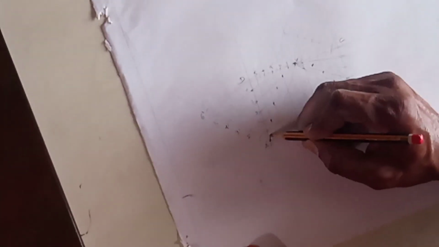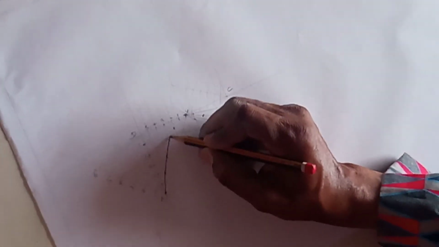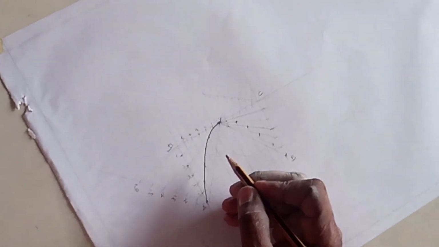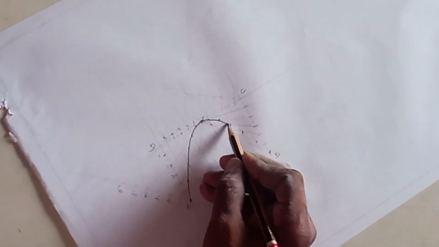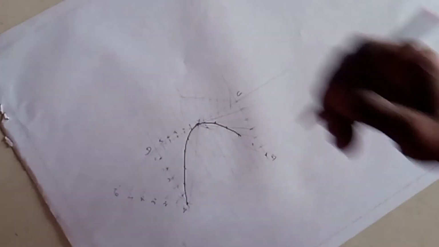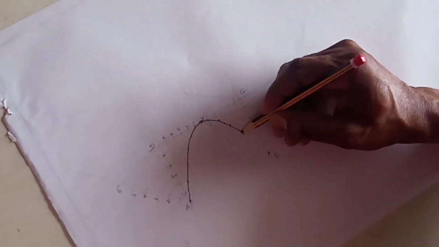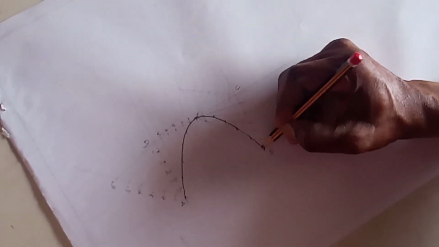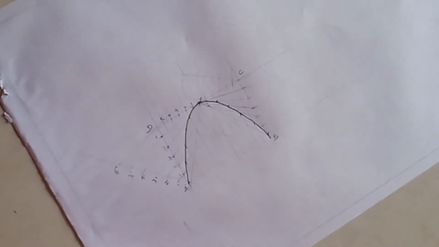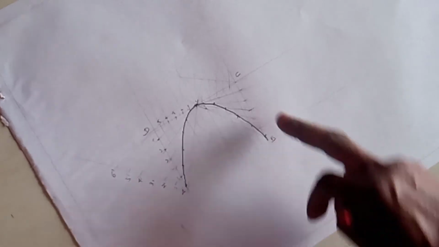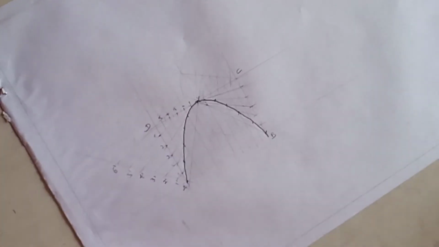I will use my hand to join the points. That's the parabola. So all you just need to do is to label out the points.